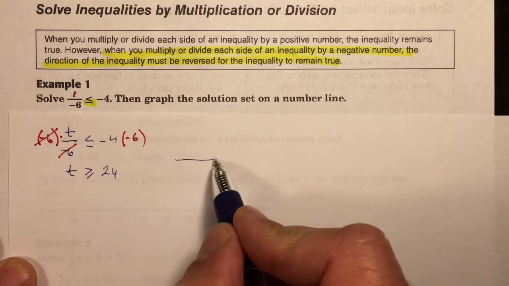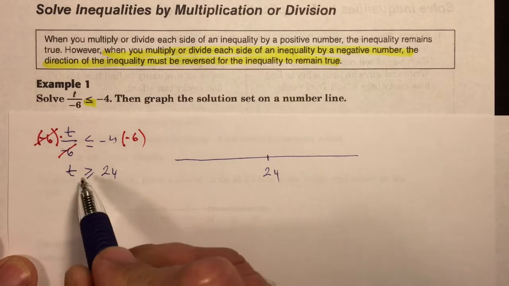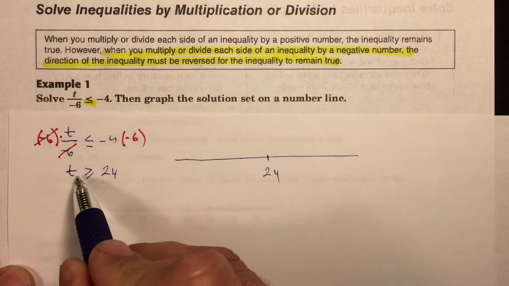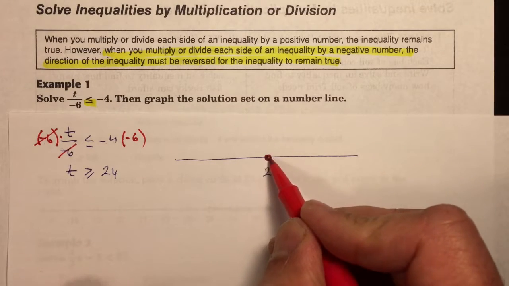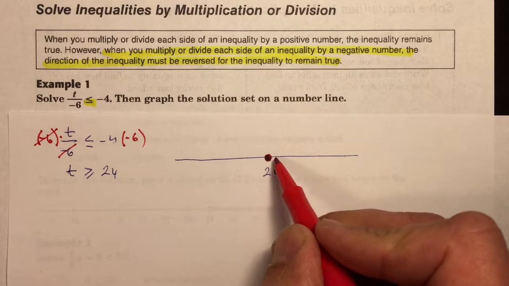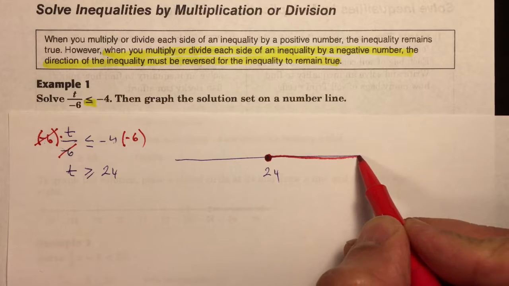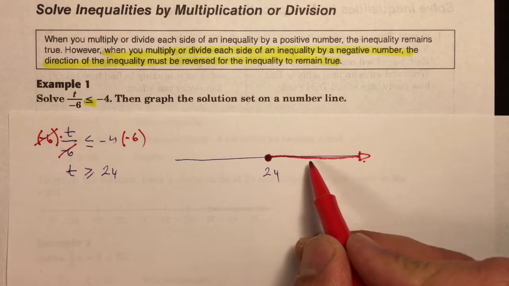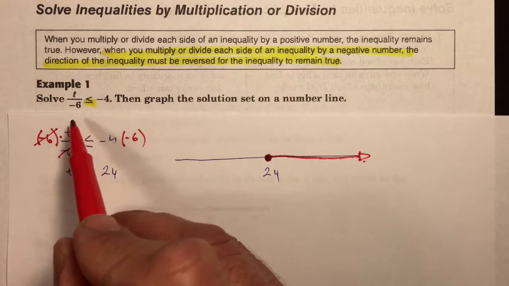If I draw it on a number line, then I put my 24 here. And my t's on this line need to be greater than or equal to 24. So since they can be equal to 24, my ball here is painted full, and they need to be greater than 24, so it goes to the right. All the t's greater than or equal to 24 are going to be the solution of my inequality here.